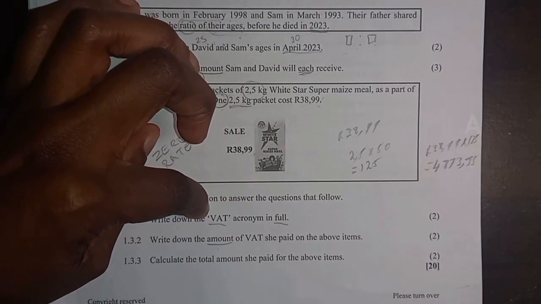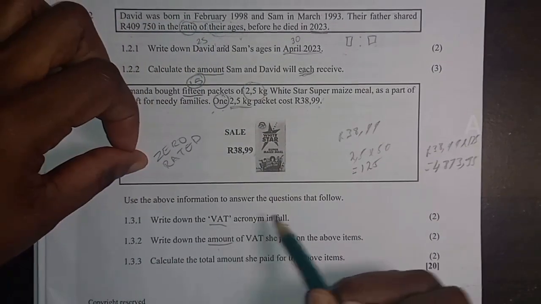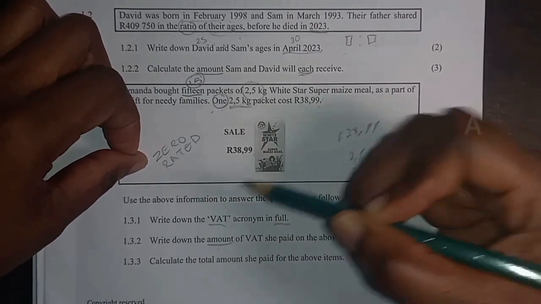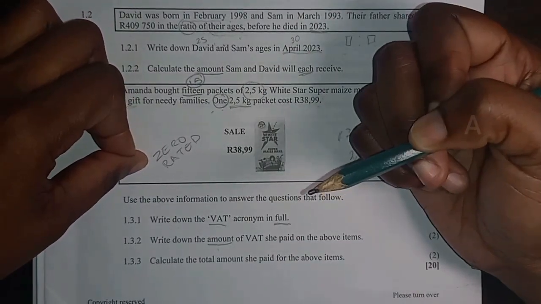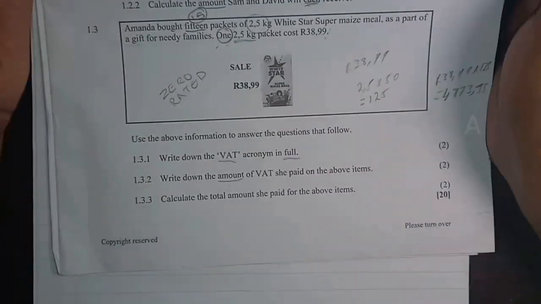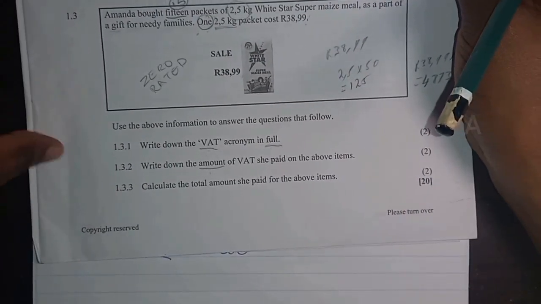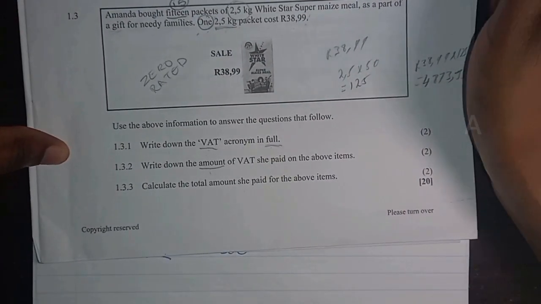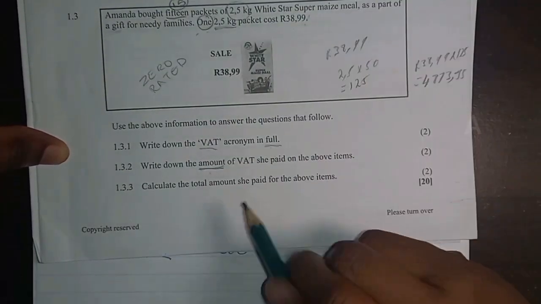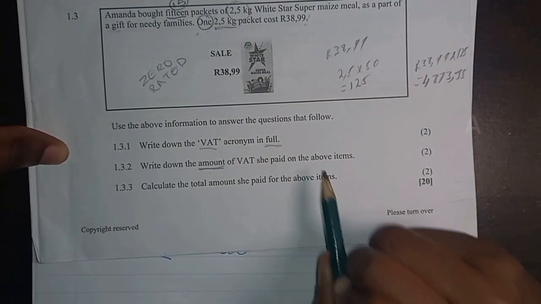What does VAT stand for? And that's why they say this acronym, write it in full. And then it says value-added tax. And then we have 1.3.2, which says write down the amount. So they want the money of VAT she paid on the above items.